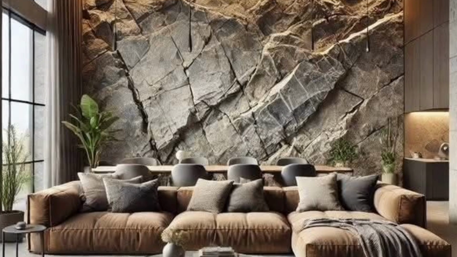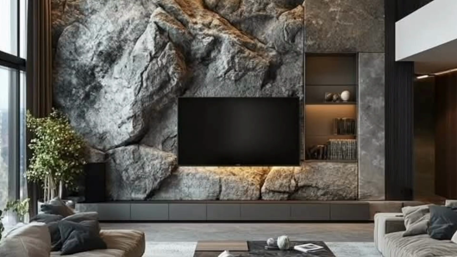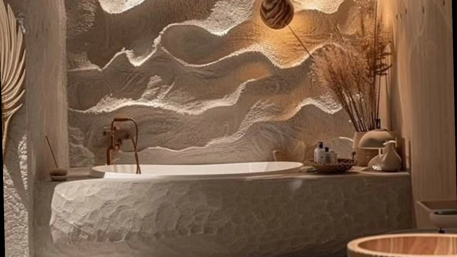Mortar and grout. The mortar and grout used can greatly impact the overall look and durability of the wall. Consider using a mortar and grout that complements the stone. Lighting. Lighting can be used to highlight the beauty of the stone and create a warm and inviting atmosphere.